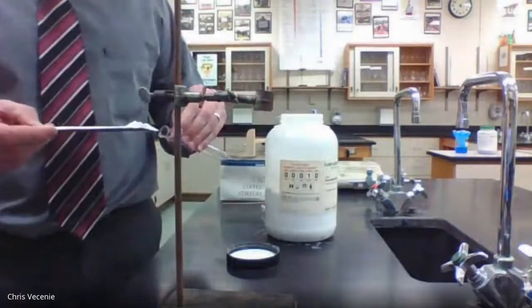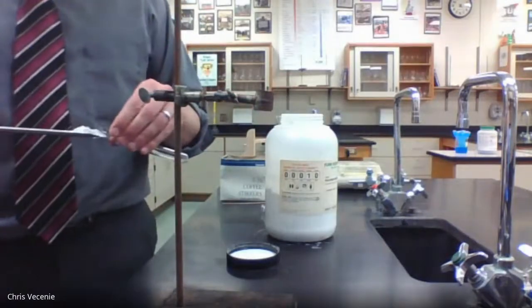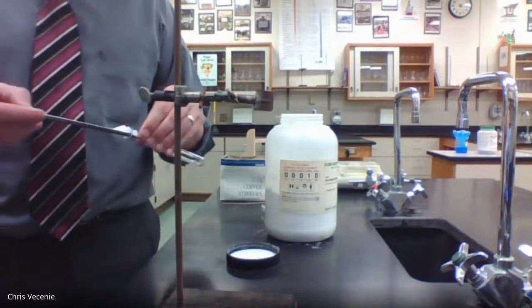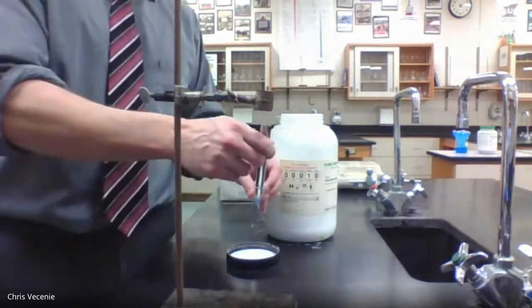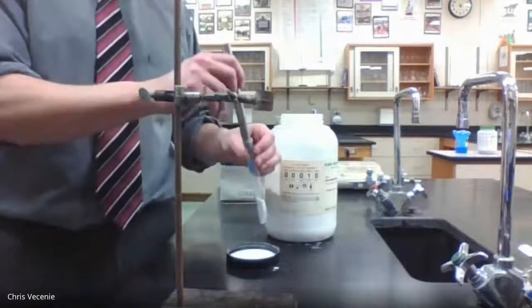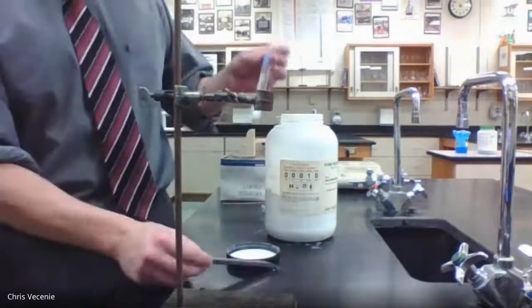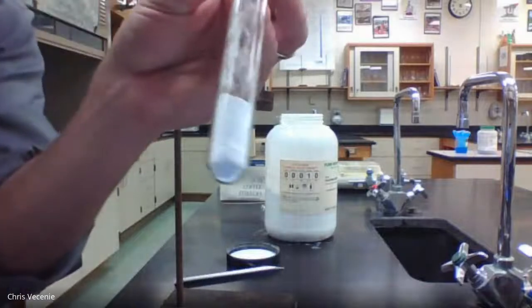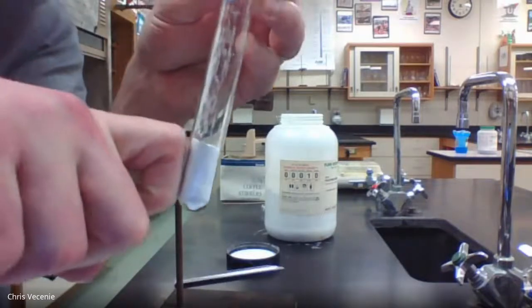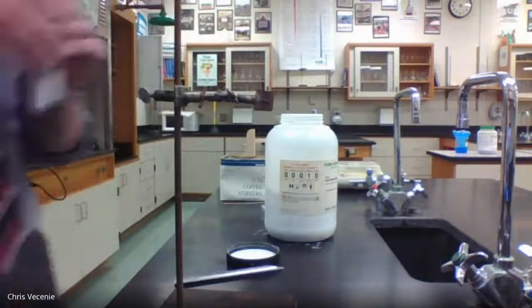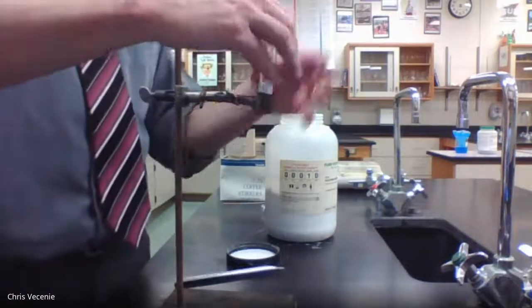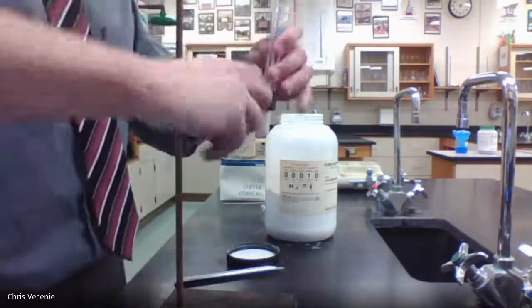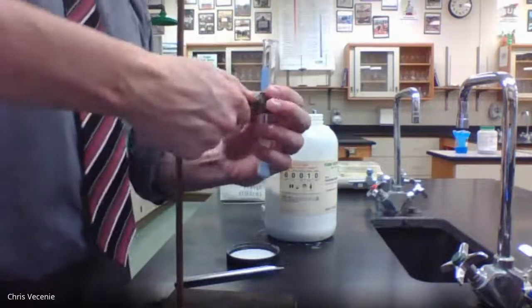I'm going to insert as much of that in there as we can get, trying not to make a mess. You can see I've got some white powder down on the bottom, about a knuckleful. Then I'm going to put that inside this clamp, loosen it up just a bit and tighten it back.